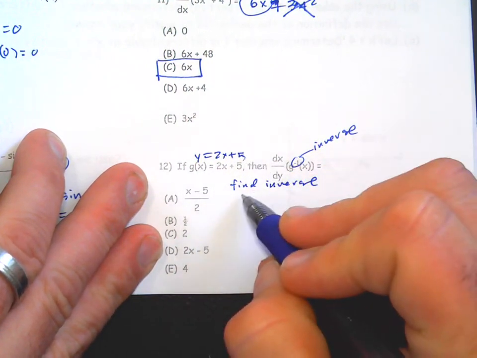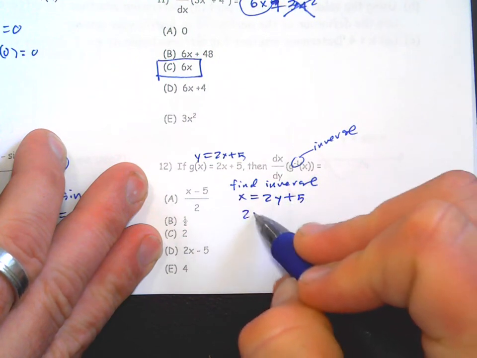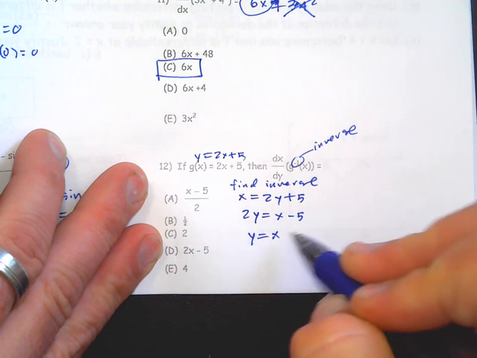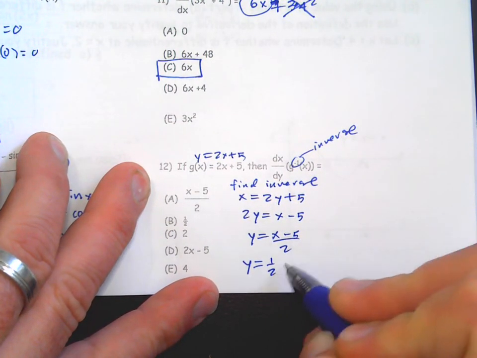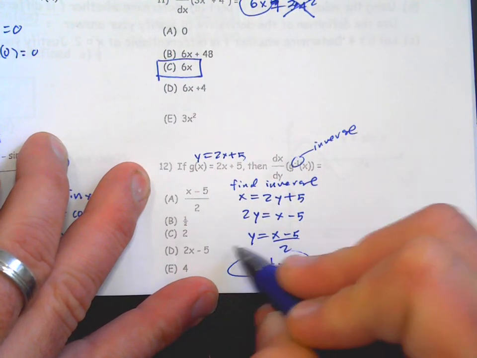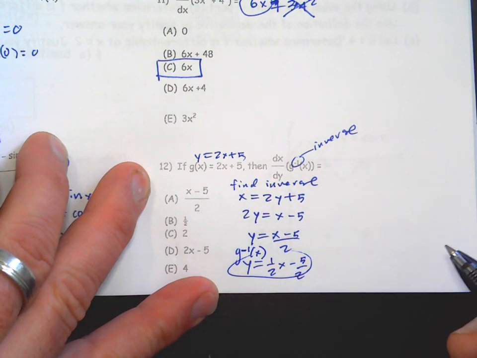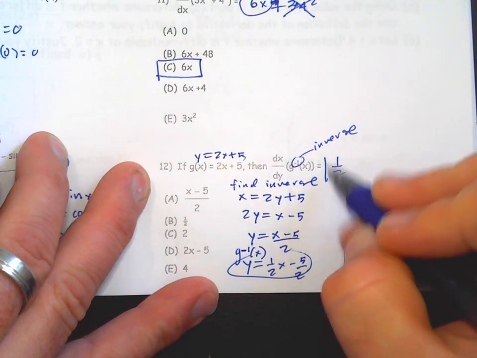The way to find them is to swap the x's and y's and then solve for the new y. So this is the inverse function of the original function. So that's g superscript -1. That means inverse. So then if we want the derivative of it, we take the derivative of it and we just get 1/2.